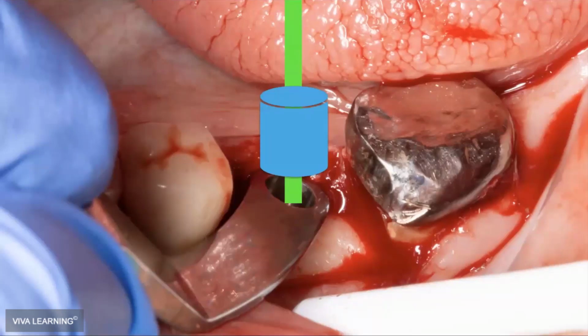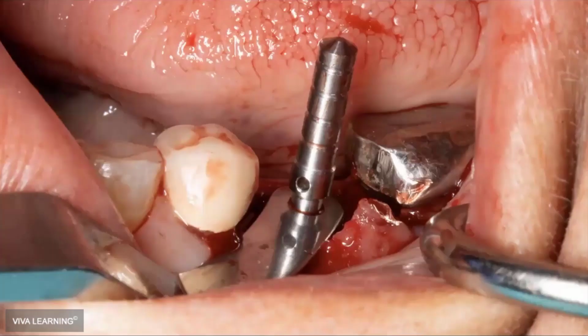The next question I had was, well, how do I know the angle that this key is in the bone? This is not a very sophisticated approach at this point. So what I did was I put one of my angulation pins into it and straightened it up to what looked right. And then I took the angulation pin out and used my laser to continue the osteotomy. Eventually, I was able to get to about 10 millimeters deep.